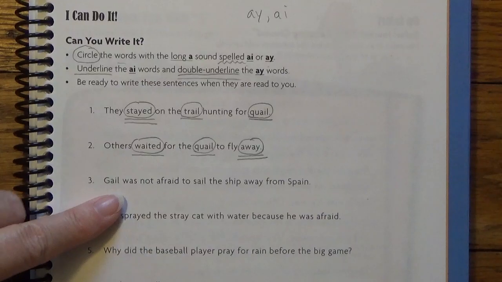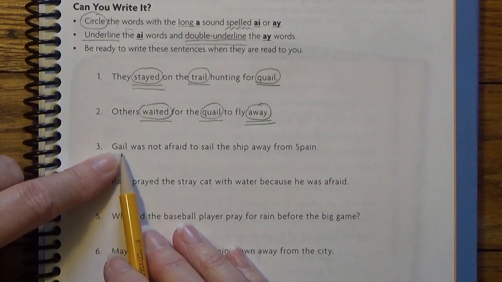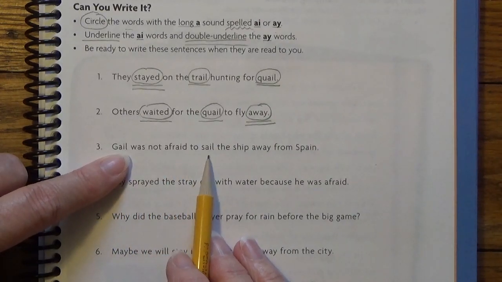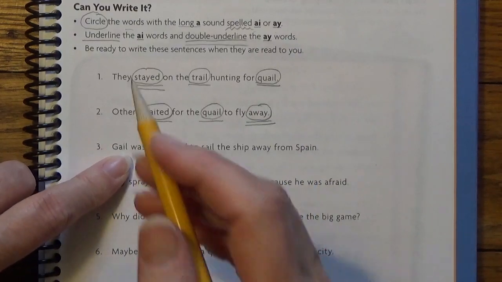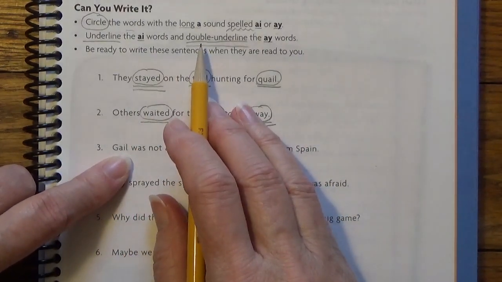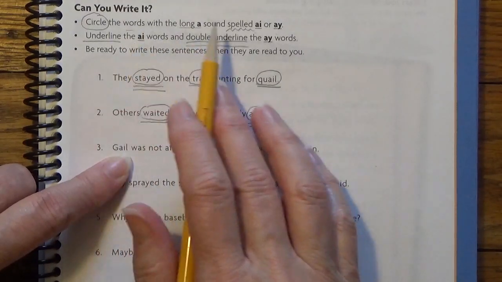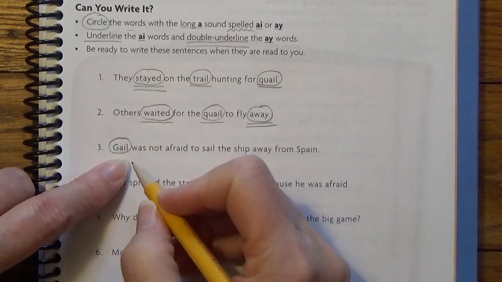All right, let's do one more together. Gale, because I've got to have a long A. Gale was not afraid to sail the ship away from Spain. Ooh, this has a lot of words. Now, it doesn't say pattern words, so we're not just looking for pattern words. Any word, circle the words. So Gale is spelled with long A, A-I, so I'm going to circle it.